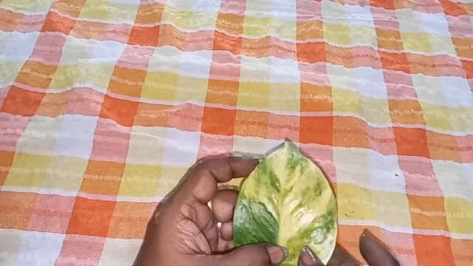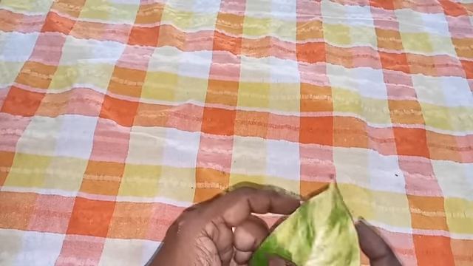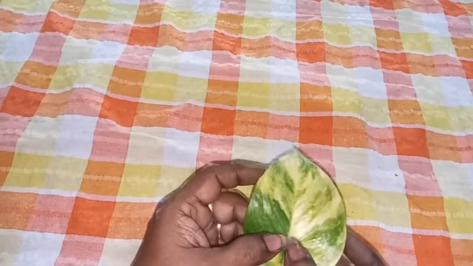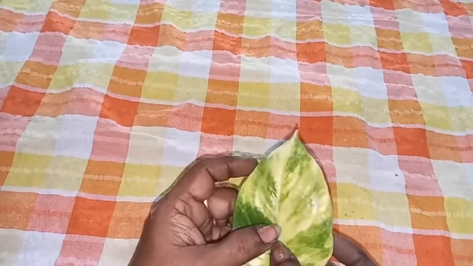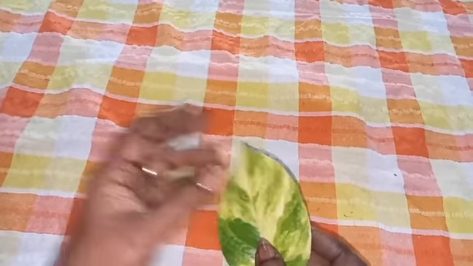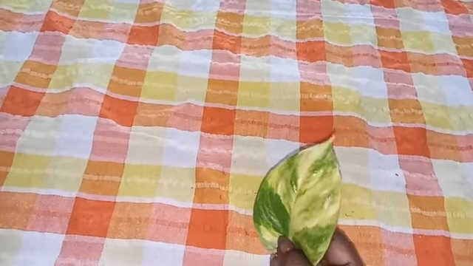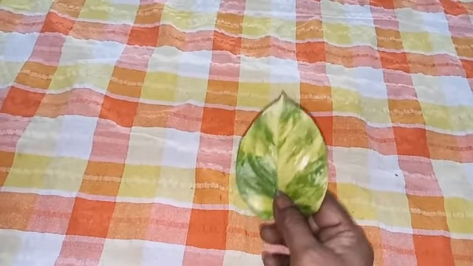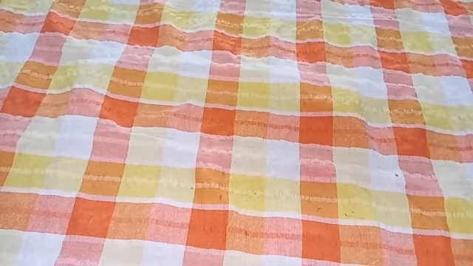The starch that has been prepared by the green part is distributed to the remaining part as food. So with this we are proving that chlorophyll is necessary for photosynthesis.